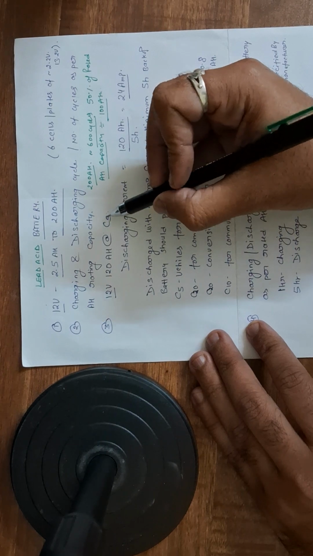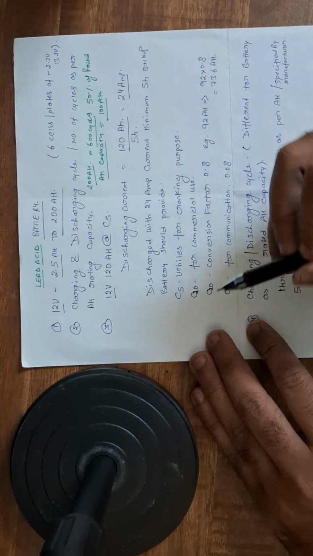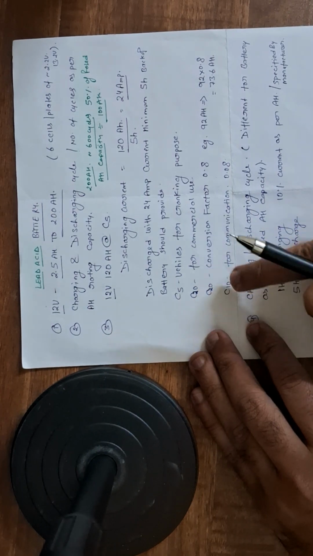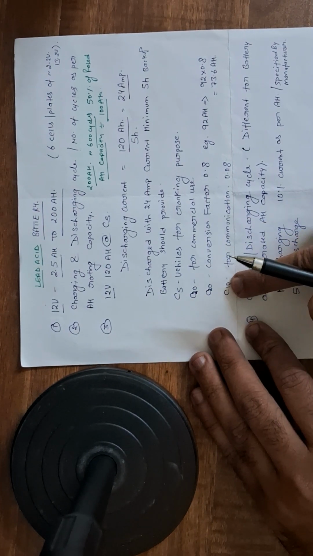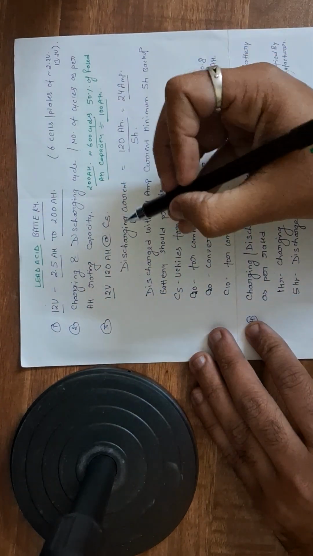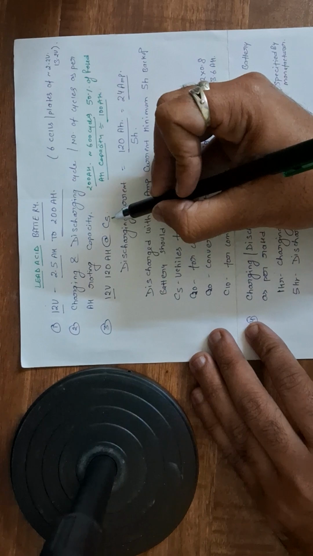This rating you will find almost everywhere. We have the C5 rating, which I have written further down. We have the C10 rating, and this is the C20 rating, and C10 batteries are also available, which I will tell you about further. So this is an example of a 12 volt 120 Ah battery at C5 rating.